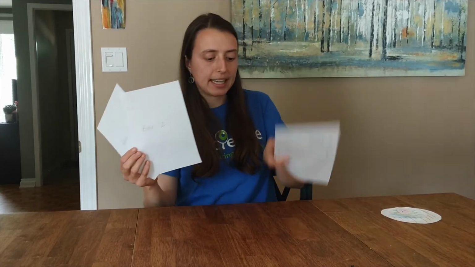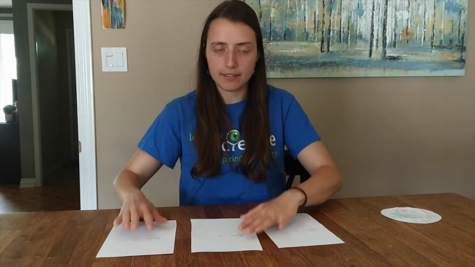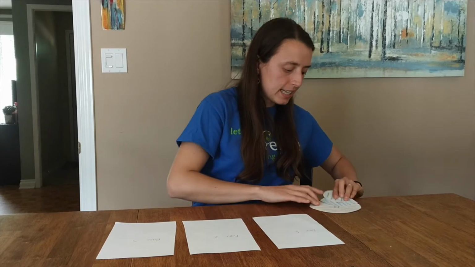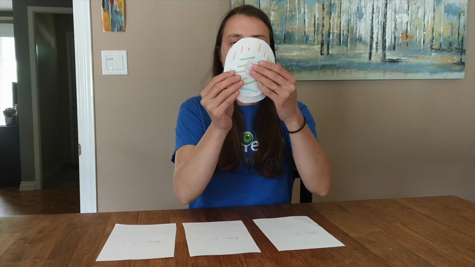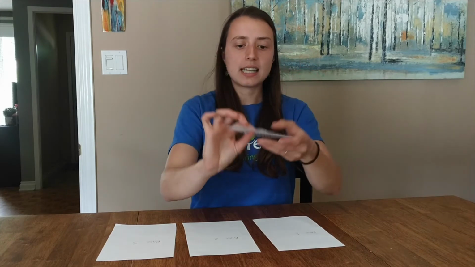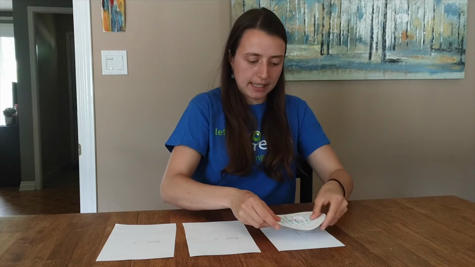And so to set up our game, we're going to start by placing our 3 bases in front of us. And we're going to stack our circles from biggest to smallest. And this is going to be my tower. So this tower, I want to place it on one of my bases.